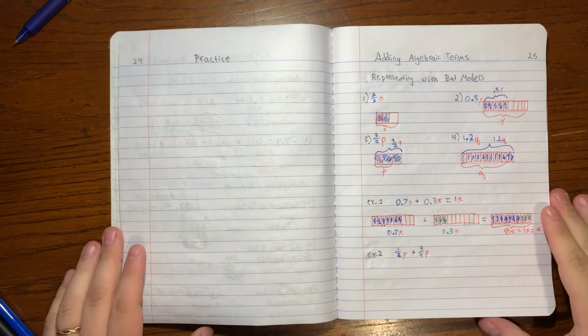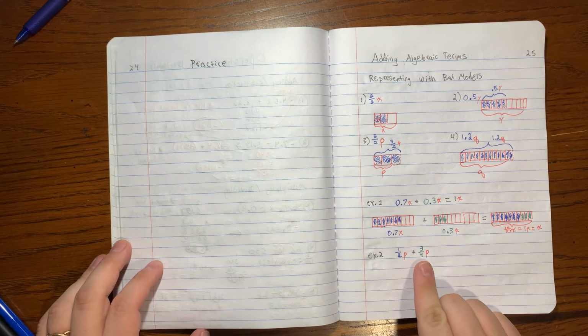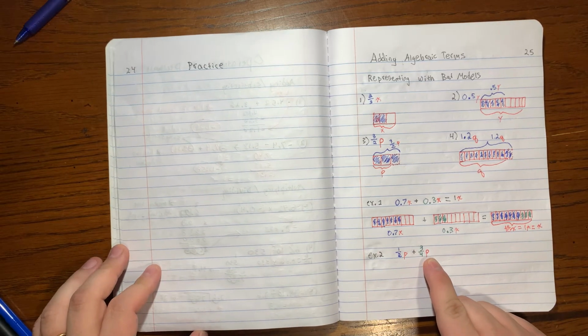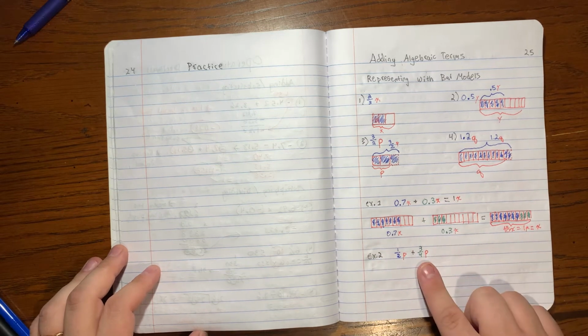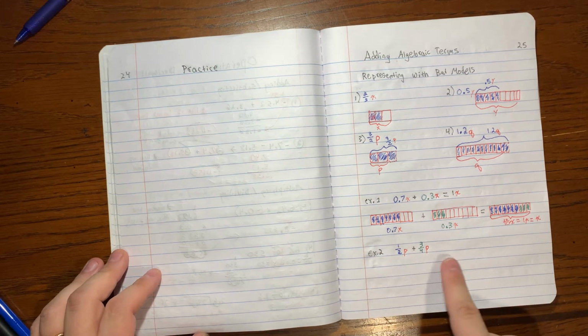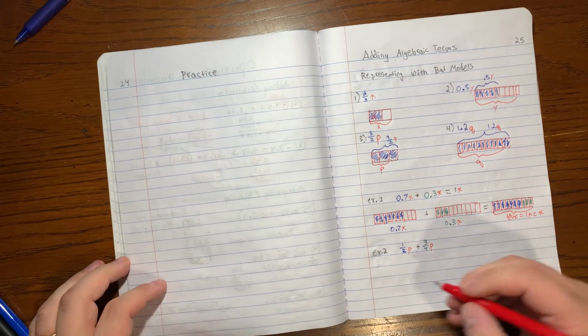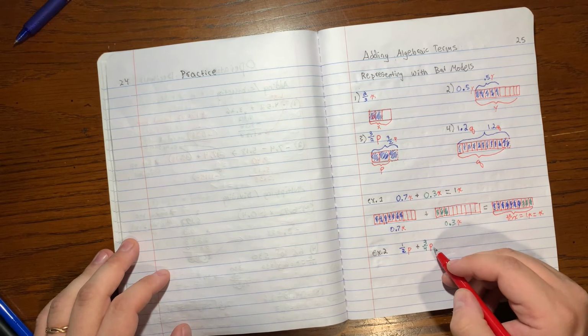Our next example, we are going to use the same strategy. We have 1/2 p plus 3/4 p. We're going to add those together. Right here, when we did decimals, we got 1x. And right here, we're going to use fractions and see what we get for an answer. So we're representing each of these with bar models. So we have 1/2 p, and then we have 3/4 p.